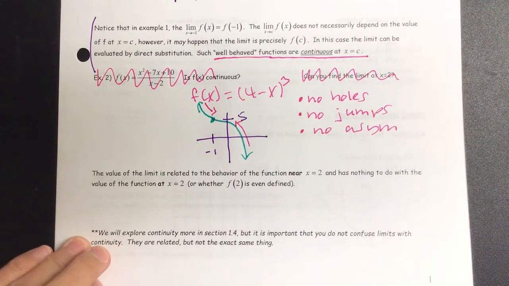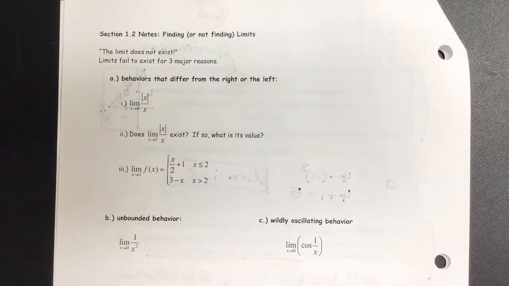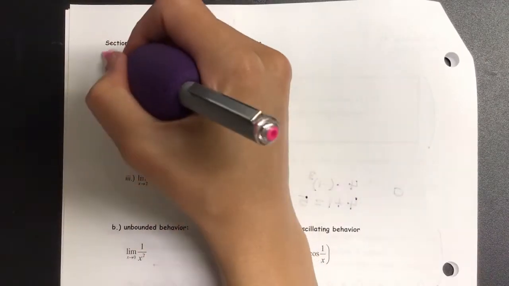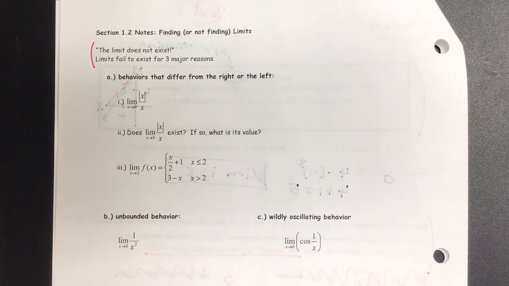On the next page, let's see. All right, Tegan, let's read this piece right here out loud. The limit does not exist. Limit fails to exist for 3 major reasons. So I'm going to go ahead and define what those 3 major reasons are.